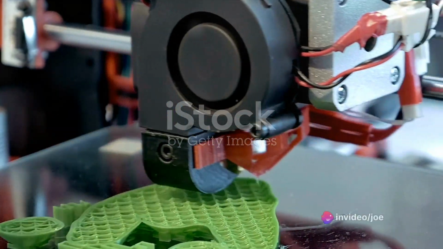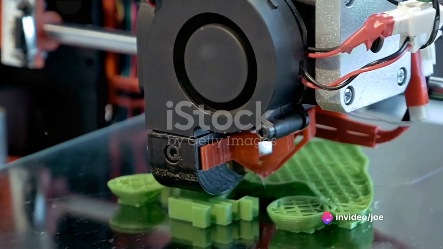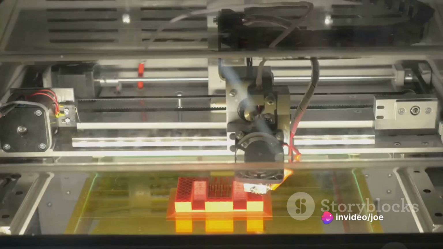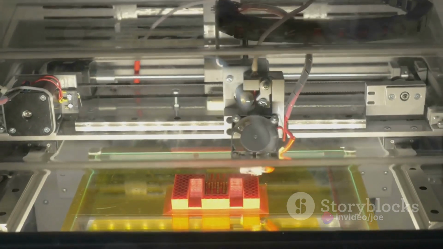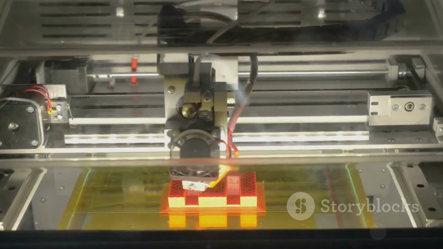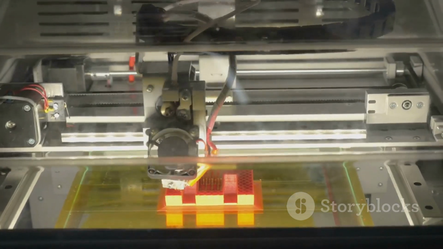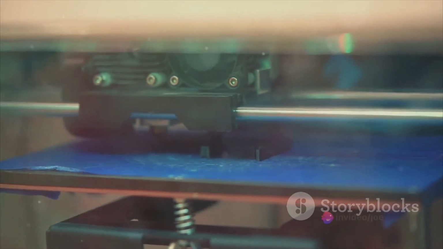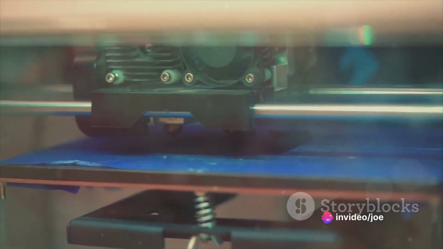Next, we moved on to the designing phase. This is where the magic really happens. Our idea started to take a tangible form. AI made this step easier by automating some of the tedious tasks, allowing us to focus on the creative aspects of the design. Finally, we arrived at the printing stage.